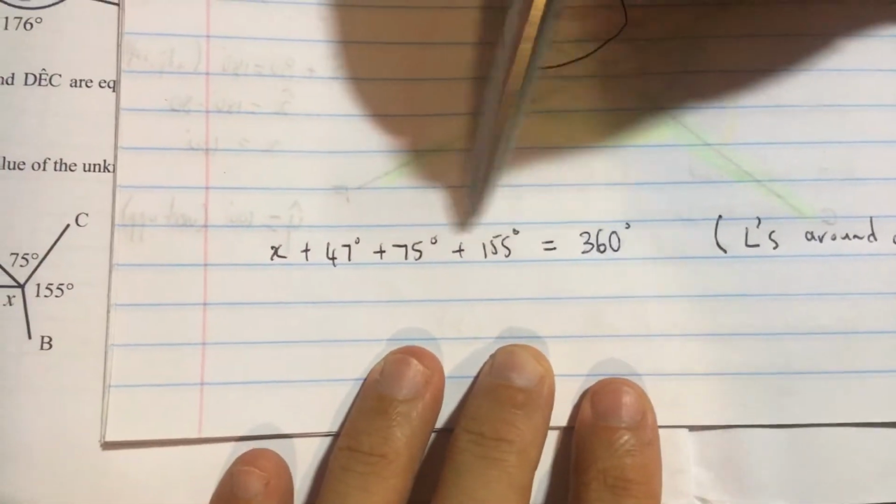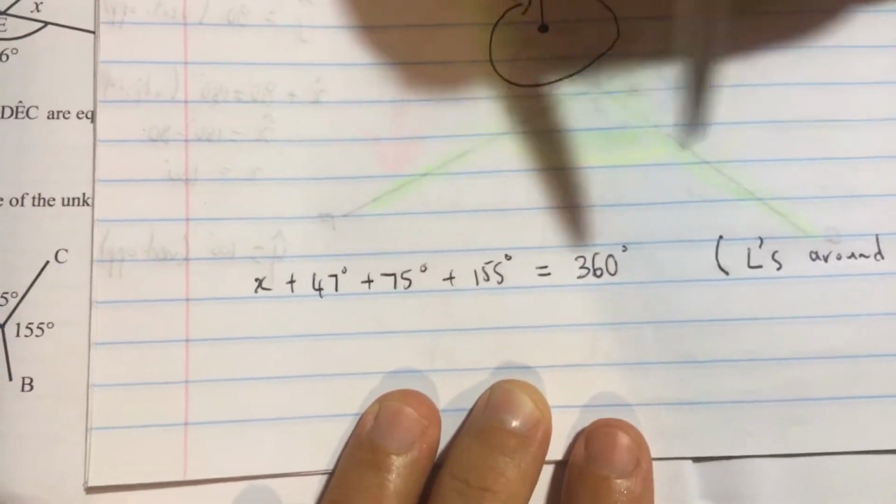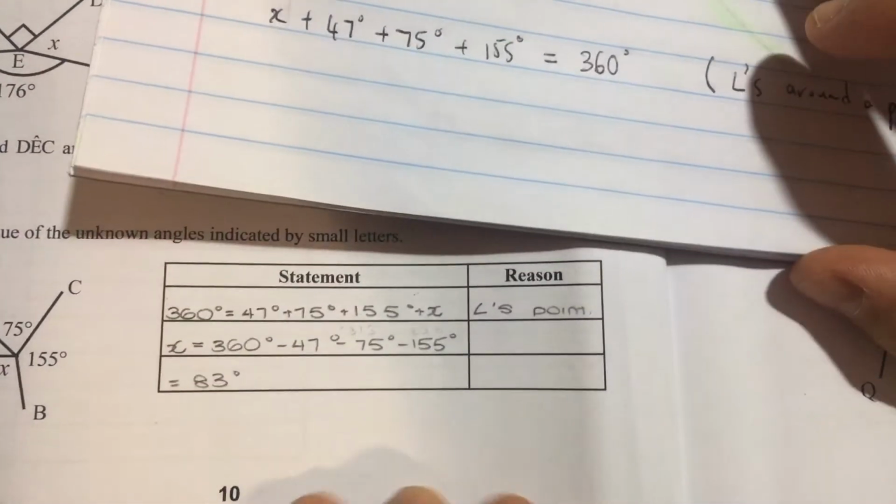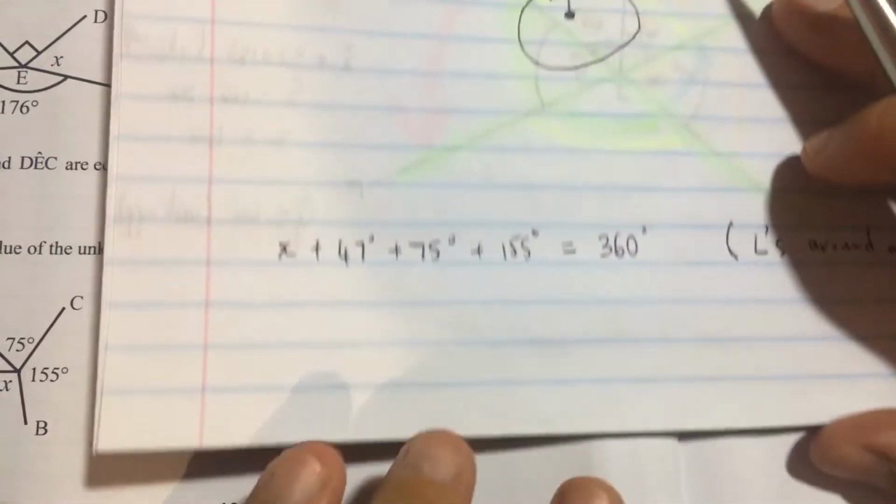Do you see I write point as PT, so that's the abbreviation. I can add all of these up. Gosh, I don't have a calculator now. Let's see what Manisha did here. She just moved everything across.